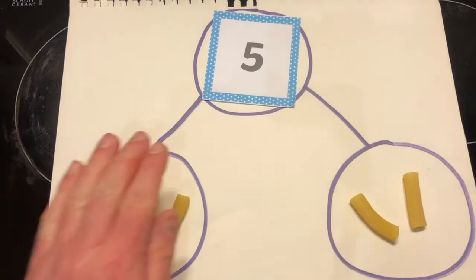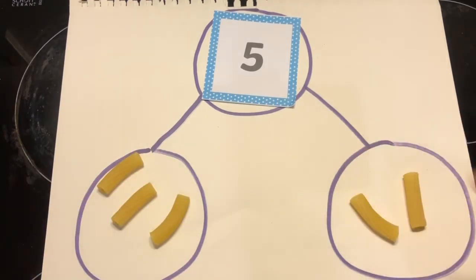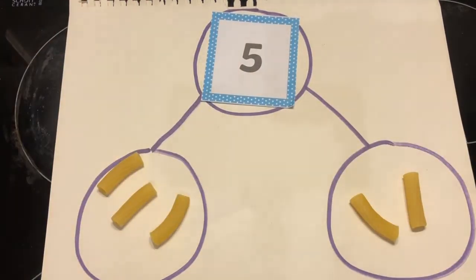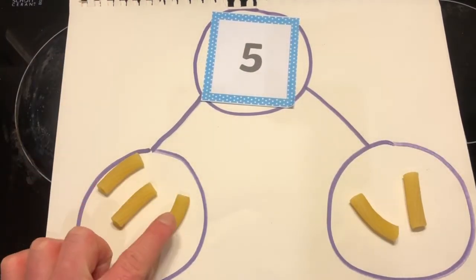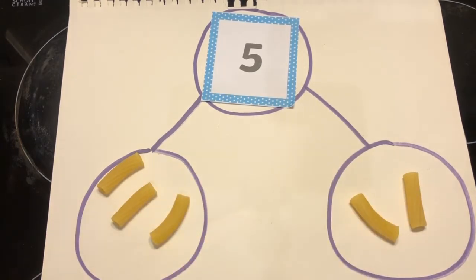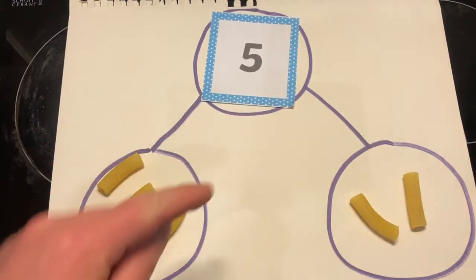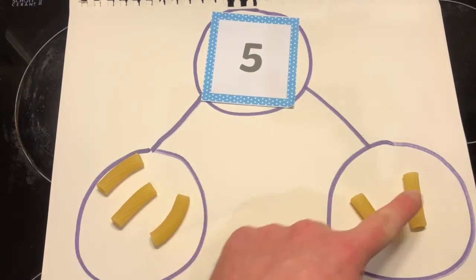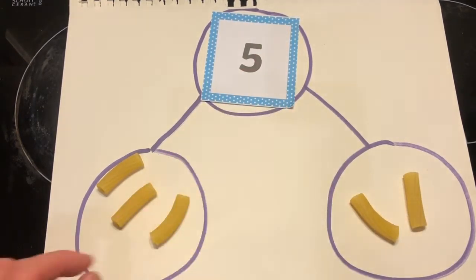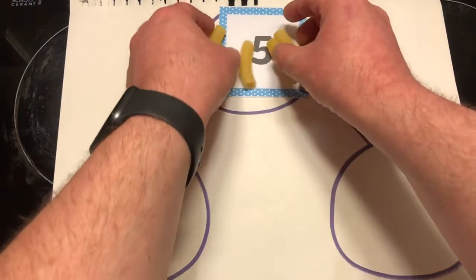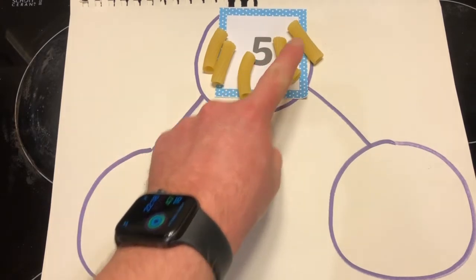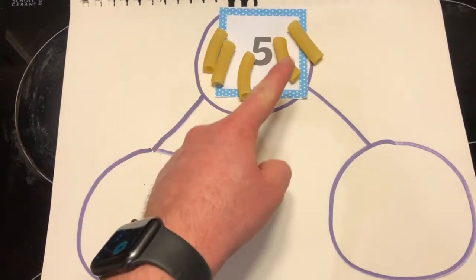That's telling us that this part, add this part, equals 5, because 5 is our whole. Let's count. 1, 2, 3, 1, 2. Oh no, I forgot to count on. You need to count them all together. 1, 2, 3, 4, 5. 5. Because when I push them back together again, it equals our whole, which is the number 5. 1, 2, 3, 4, 5. Can you say that? 1, 2, 3, 4, 5.